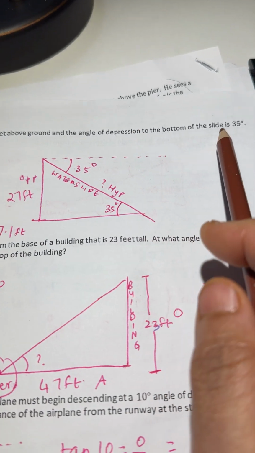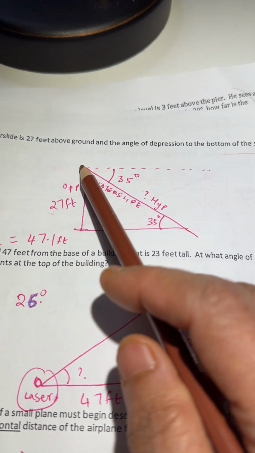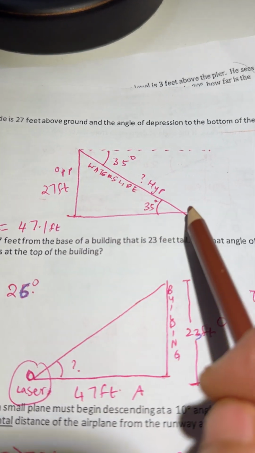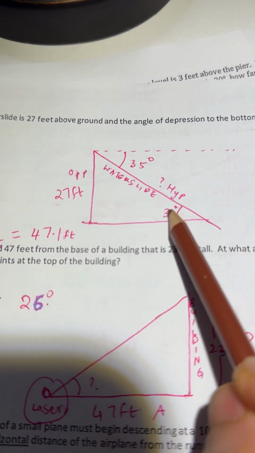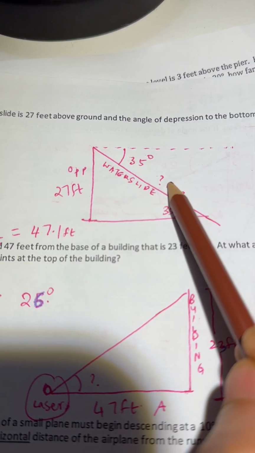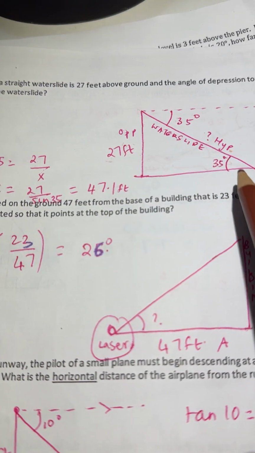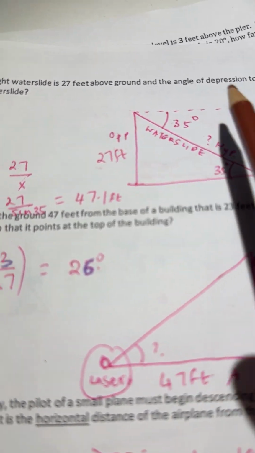They gave you that 35 degrees and they're asking you how long is the water slide. So it's this hypotenuse they're asking for. You have the angle, you have the opposite side, you need to find the hypotenuse. So SOH, you'll do sine and set up the equation. Don't skip any steps.